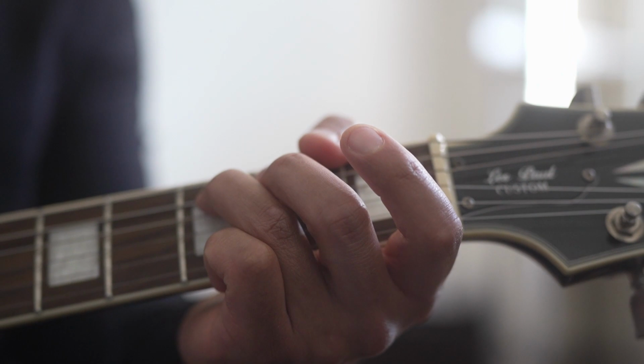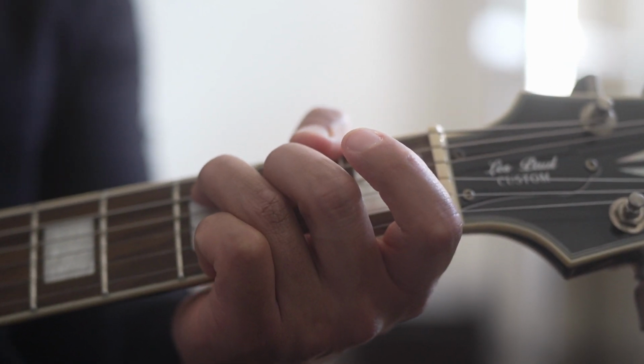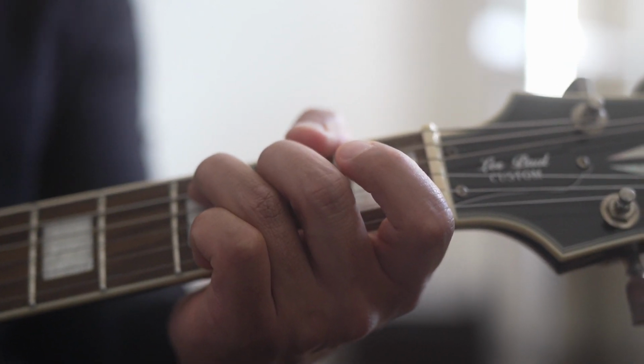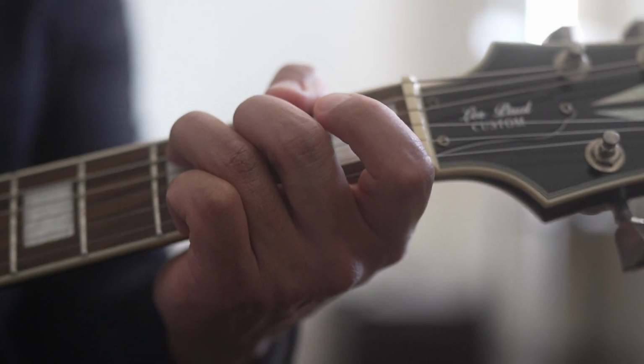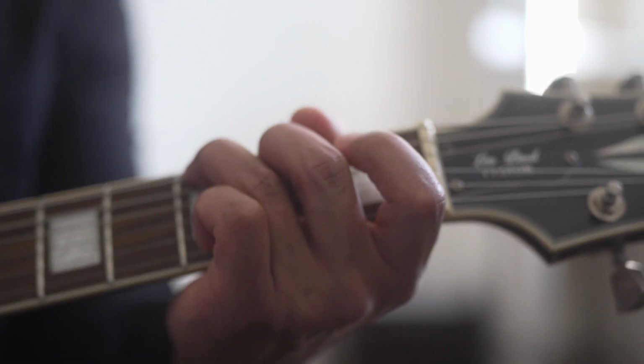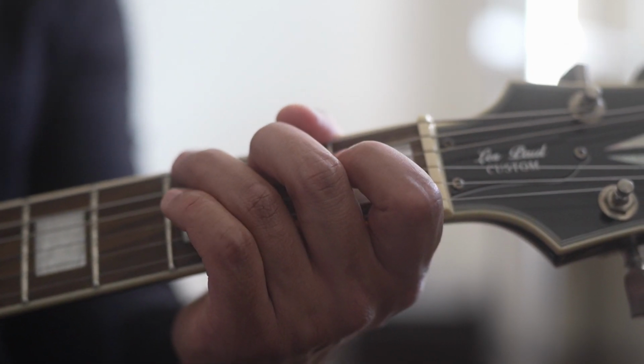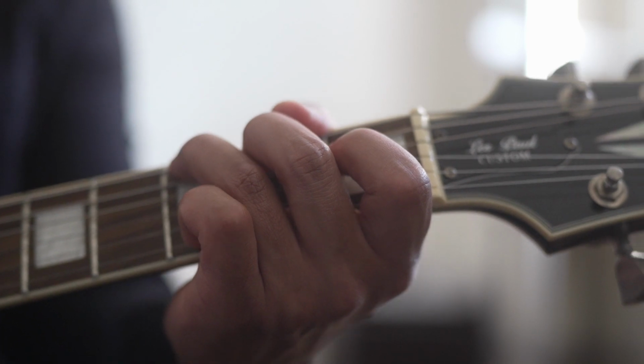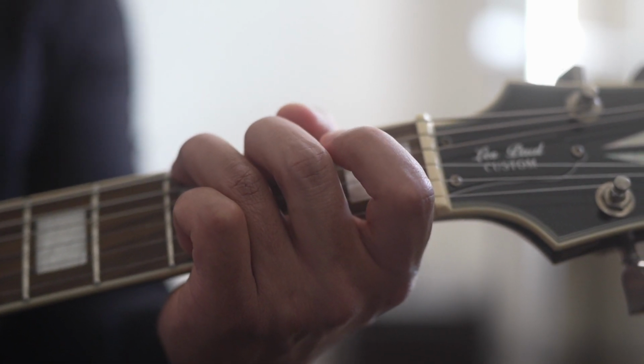Alright, so to go through that, you're gonna do ring finger on the A string, third fret, middle finger, second fret on D string, everything else open, and you're gonna cycle through. And from there, you're gonna take that same shape and just move it up one string. So your ring finger should be third fret on the E string, middle finger second fret on the A string.